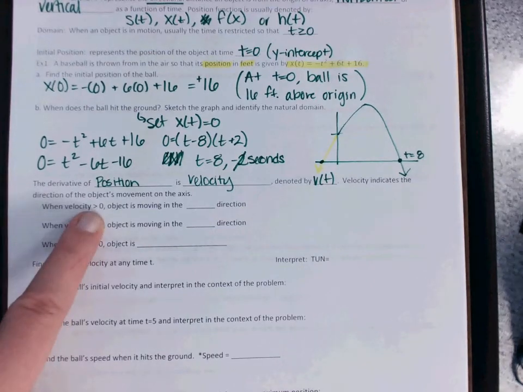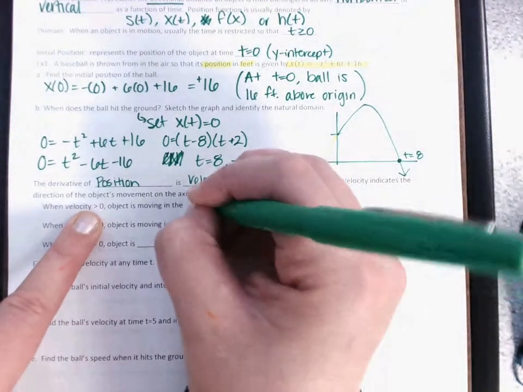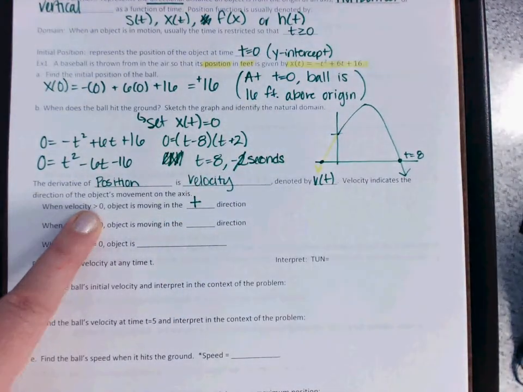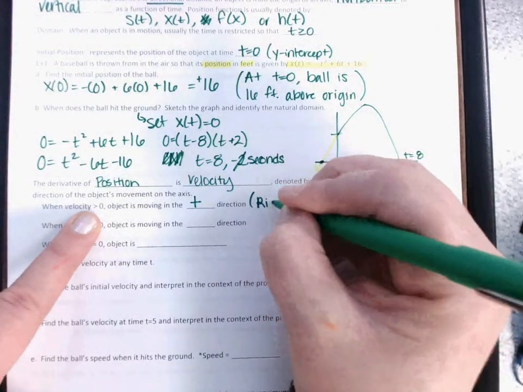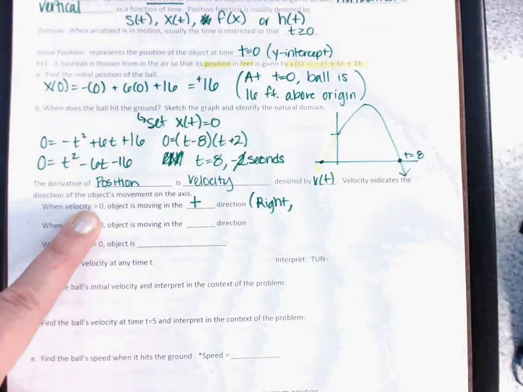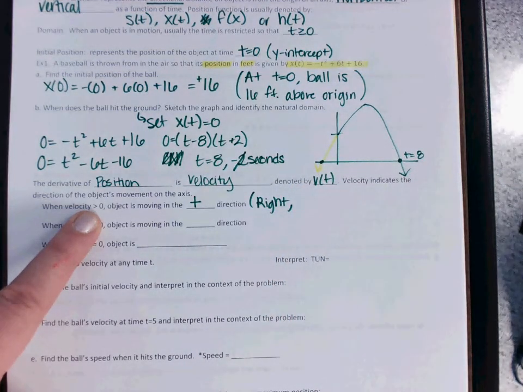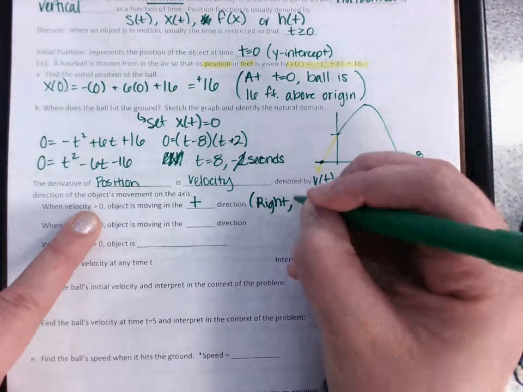If your velocity is greater than 0, you're going to be moving in the positive direction. Now, think about if I'm on the x-axis, which way would be positive, left or right? Right. And what about if I'm on the y-axis, which way, up or down? Up.